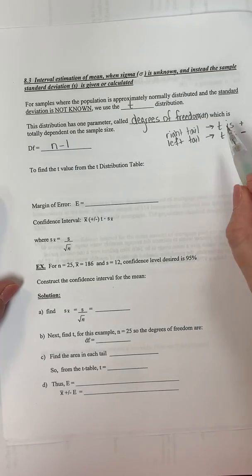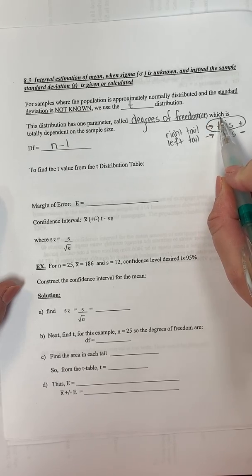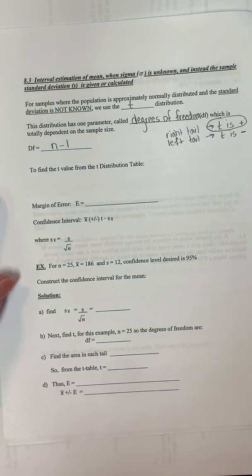You are always going to assume that we're dealing with the right tail unless it specifically tells you you're in the left tail, and it won't do that very often. You may have 1 out of 10 questions that say that, and we'll look at what that means in a little bit, but basically it just means you make your T negative. You look it up as the positive version and you make it negative. But otherwise, we are always going to assume T is positive.